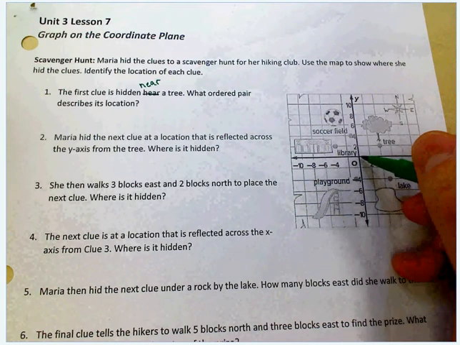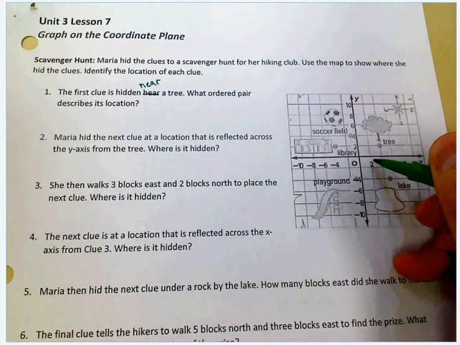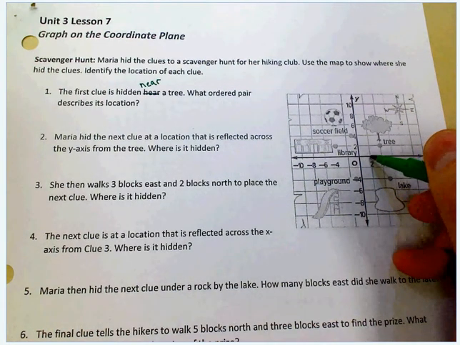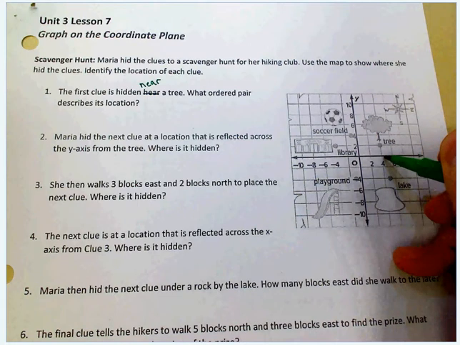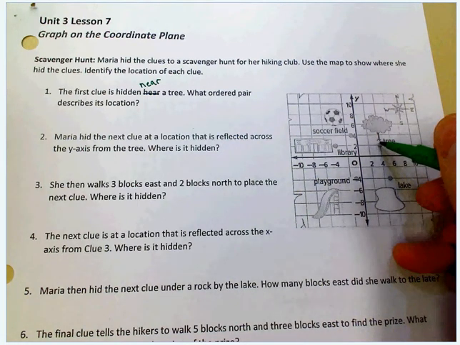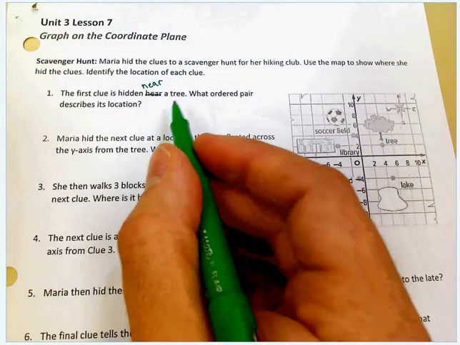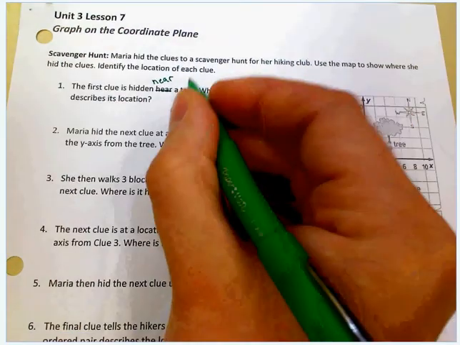So as we're looking, we notice that our spacing is by 2s. So that's 2 blocks to the east, 4 blocks to the east, and 2 blocks to the north. So our ordered pair is 4, 2.